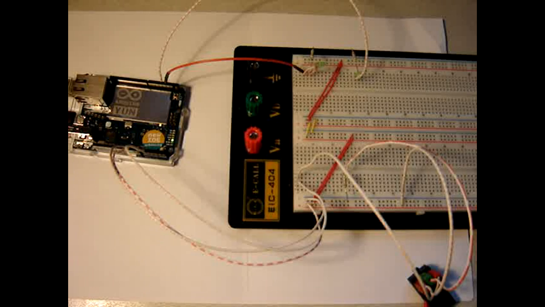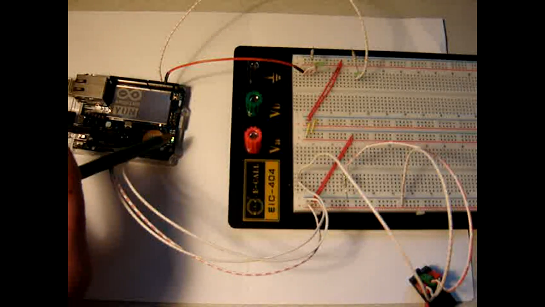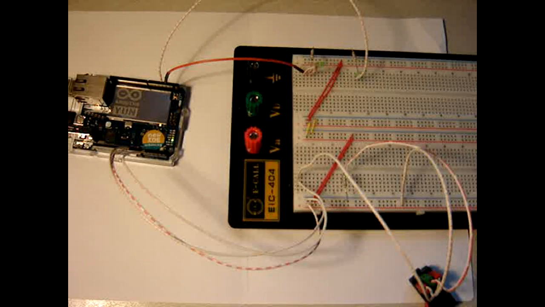So this is what happens when I press character 0 on keyboard. And 1. Again 1. And you notice here for 1 second the red LED. Once again.